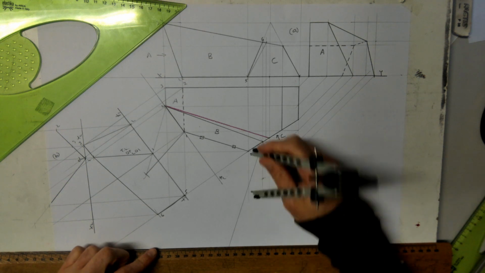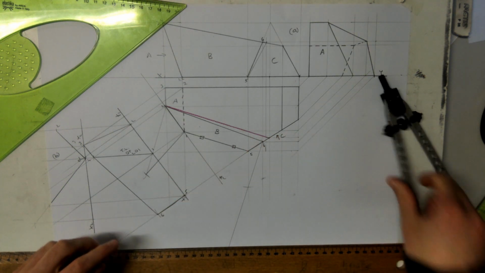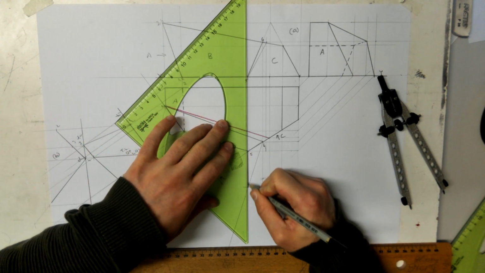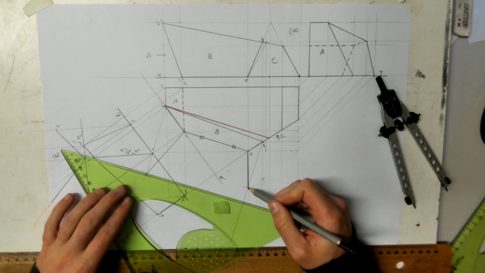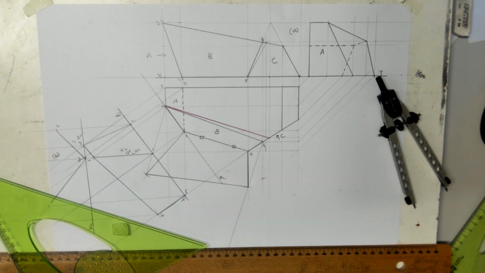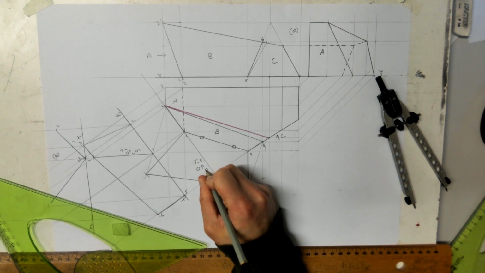And then from 5, you can swing it out there to that perpendicular line going out there, and that gives me the true length of that. All I have to do then is connect those two together. That gives me the true shape of B.